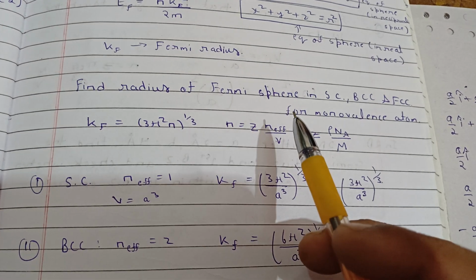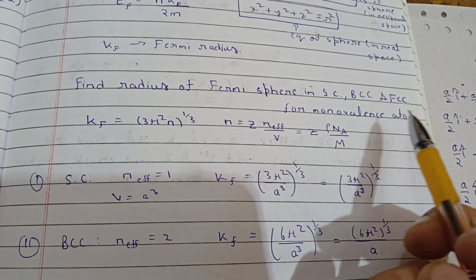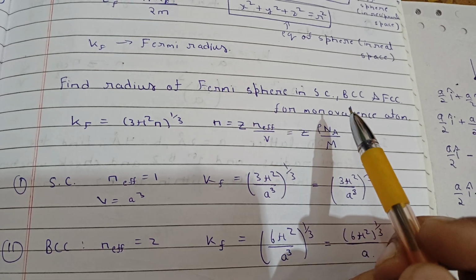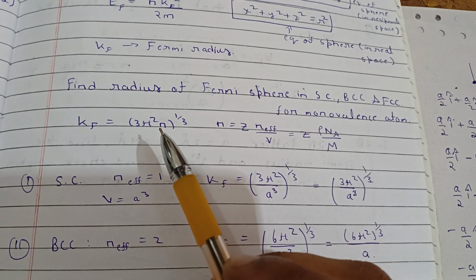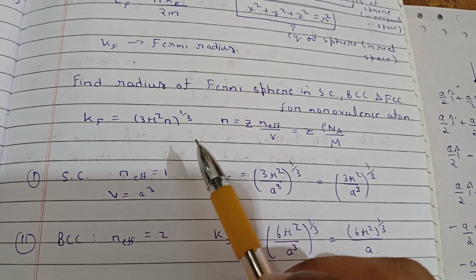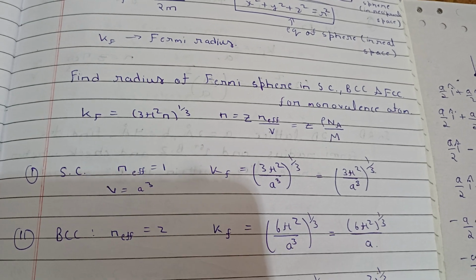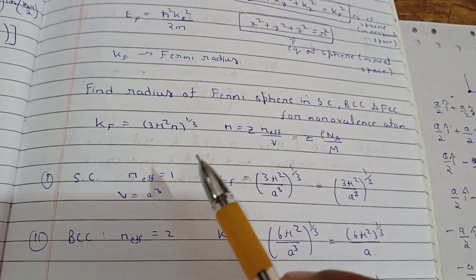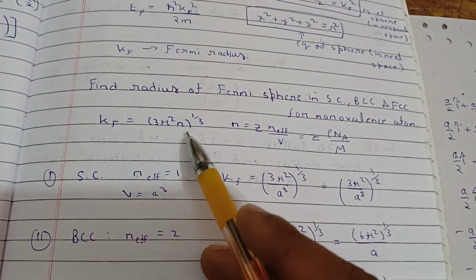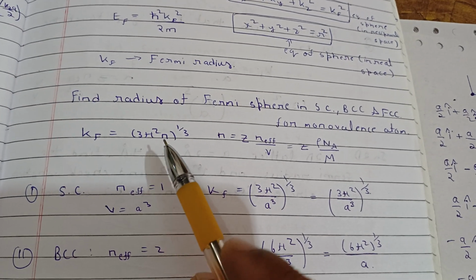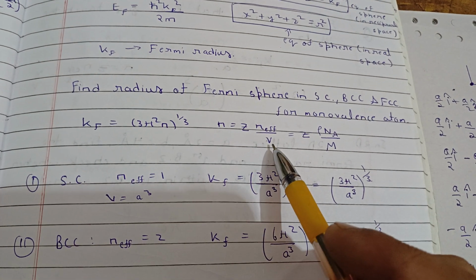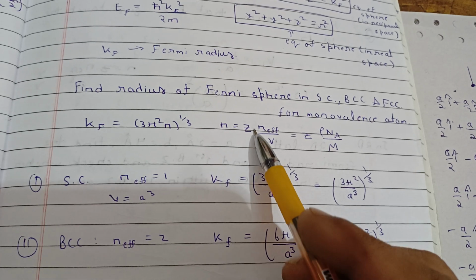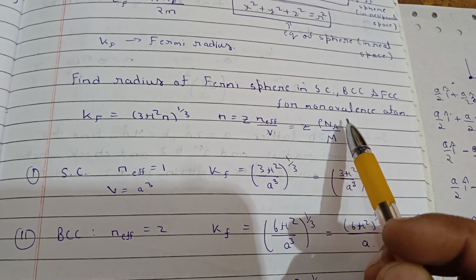So find the radius of Fermi sphere in simple cubic and BCC and FCC, for monovalent atom, means valency is 1. So we know the formula for the Fermi radius, that is 3 pi square n to the power 1 upon 3. We already found this when we discussed the Fermi energy and all. Then Fermi temperature, Fermi momentum, Fermi velocity, we already discussed these terms. So this was the direct formula, where n is the concentration of electrons. So it can be found as n effective divided by V. N effective is the number of atoms in a unit cell. This is the volume of a unit cell. This is the valency on each atom.